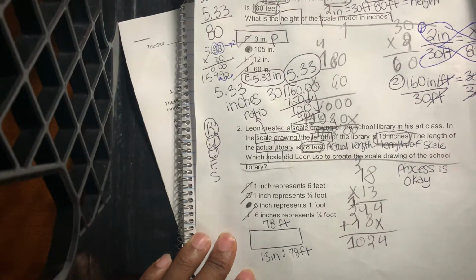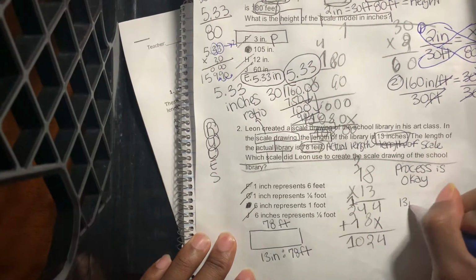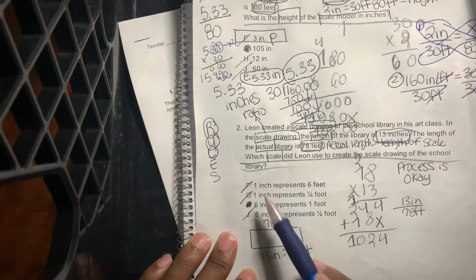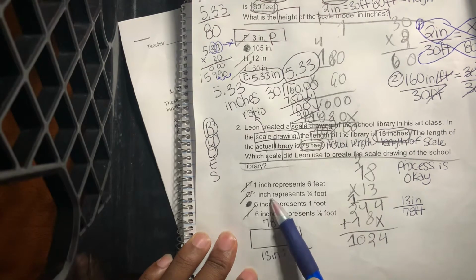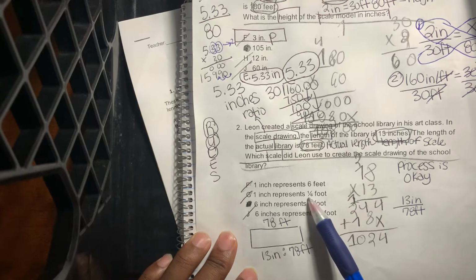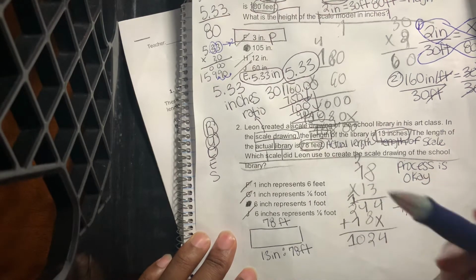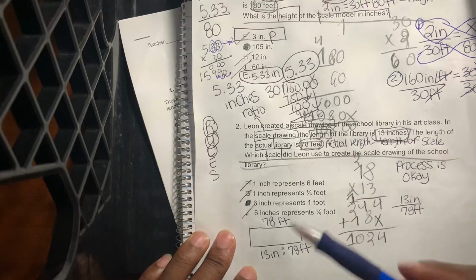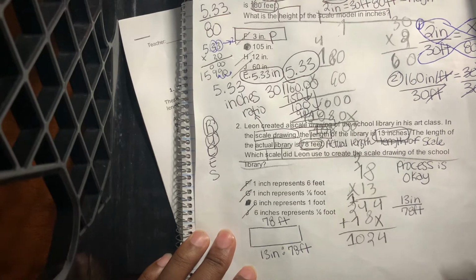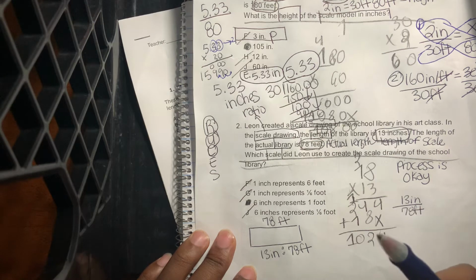So we know that 13 inches is to 78 feet. Does 1 inch represent 6 feet? Does 1 inch represent 1/6 of a foot? Well, 1 inch does not represent 1/6 of a foot because that would be too small. I can just look at that. Ladies and gentlemen, this is the beauty and the sophistication of mathematics. Practicing mathematics is so important in everyday life because it teaches us about reasonableness. It teaches us about using logic. It helps our brain think in more complex ways.